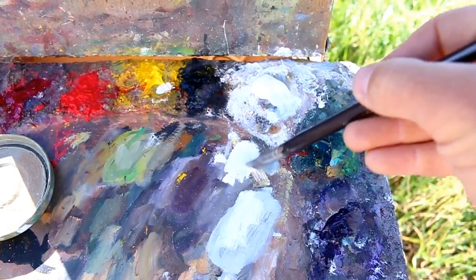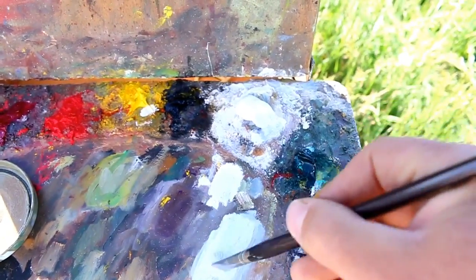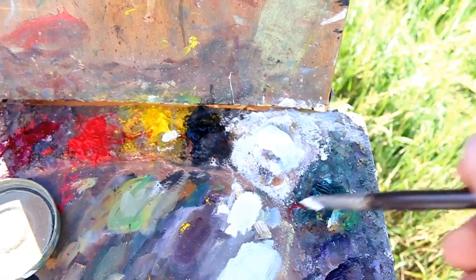Alright, I'm going to try to mix the sky color. I never know what I'm going to get until I get it on there.